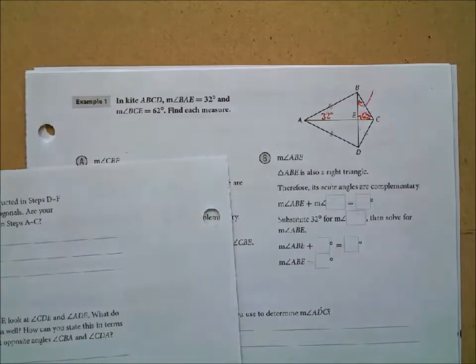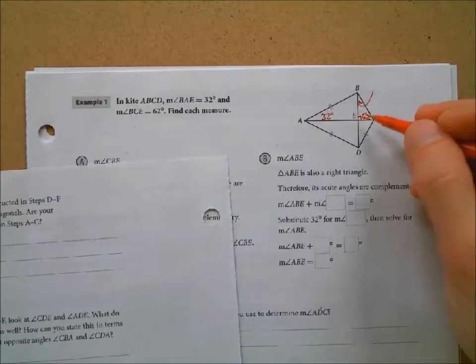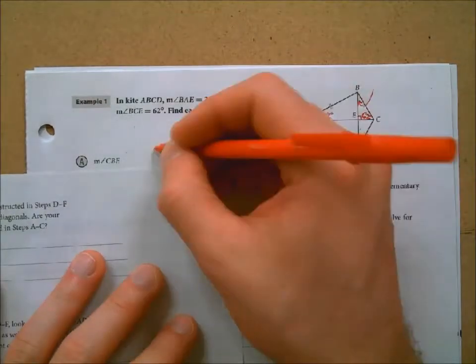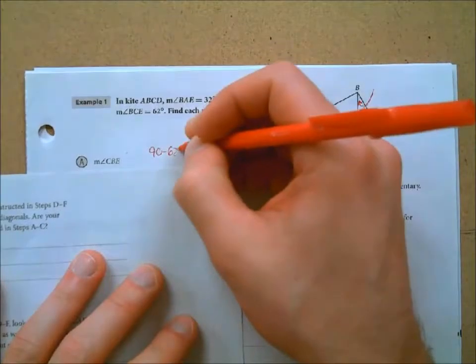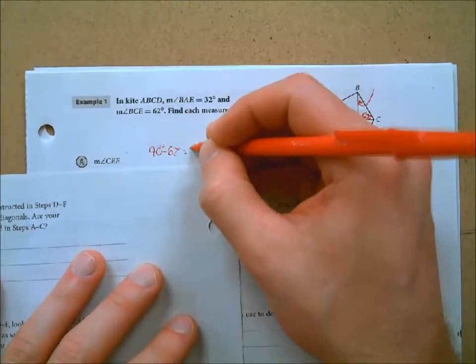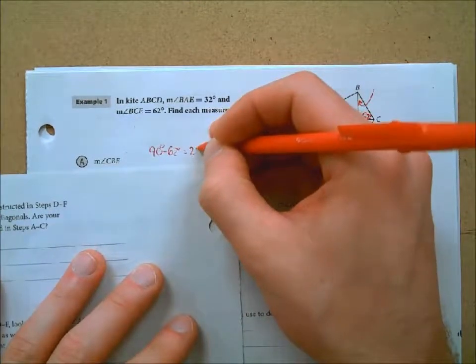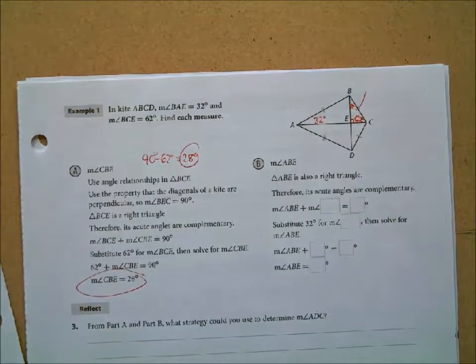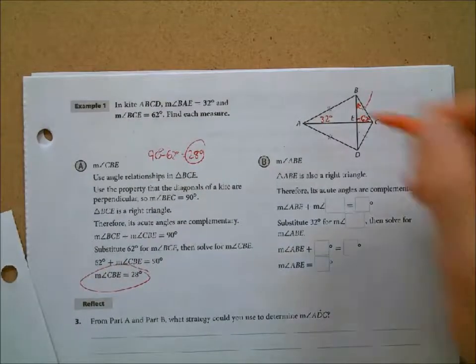Jenny? Yep, or we could just subtract 62 from 90 because these are complementary too. Either way works. So 90 minus 62 equals 28 degrees. And you see right there, they do the same thing. What about the measure of angle ABE?